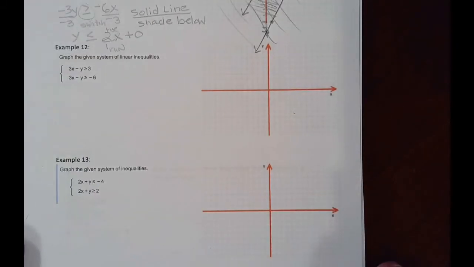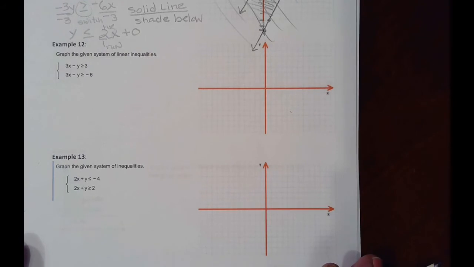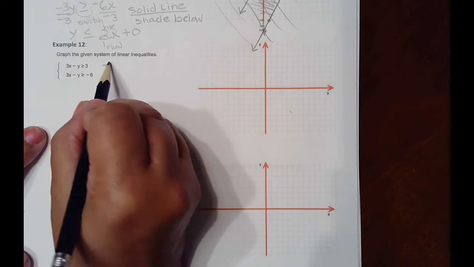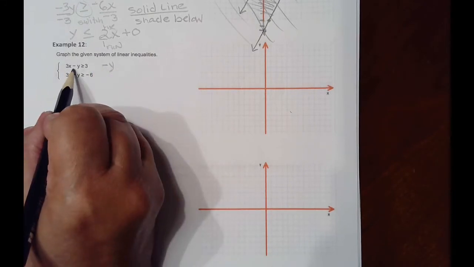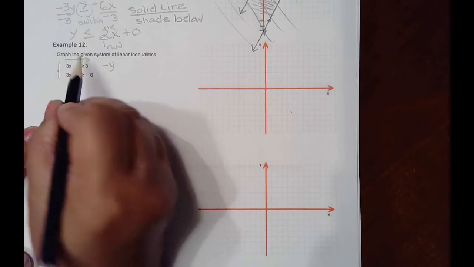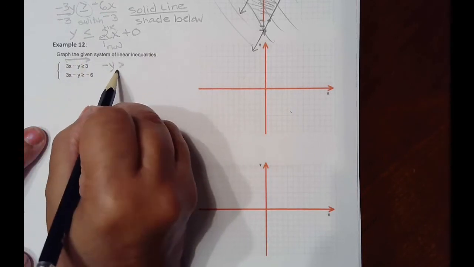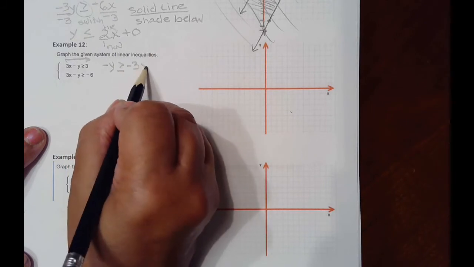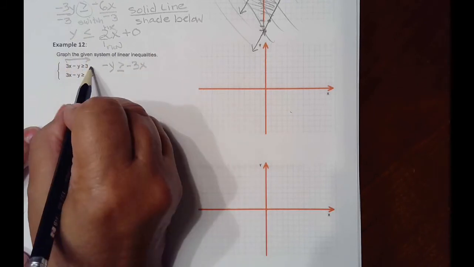Okay, moving to number 12, graph the given system of linear inequalities. Okay, let's see what happens here. So I'm going to isolate the y. So leave that negative y there, but pull the 3x to the other side. There's a greater than or equal to symbol. The 3x would appear over on the right-hand side once it moves from the left to the right.